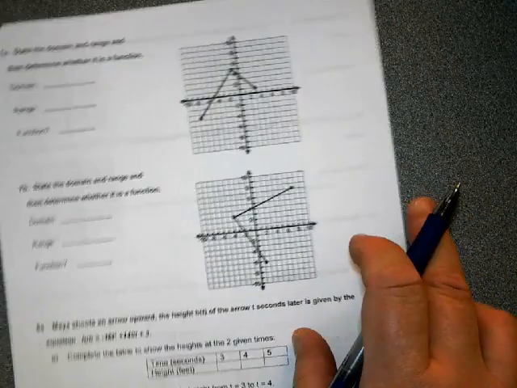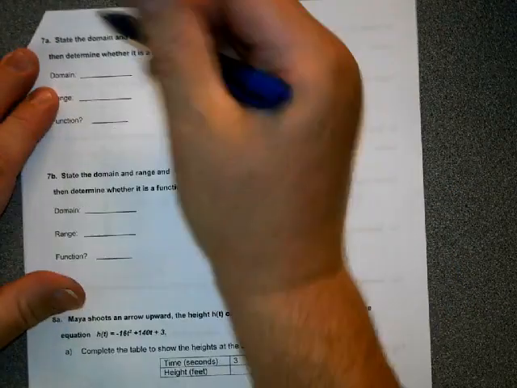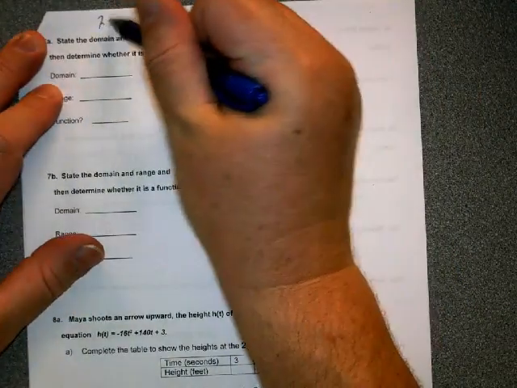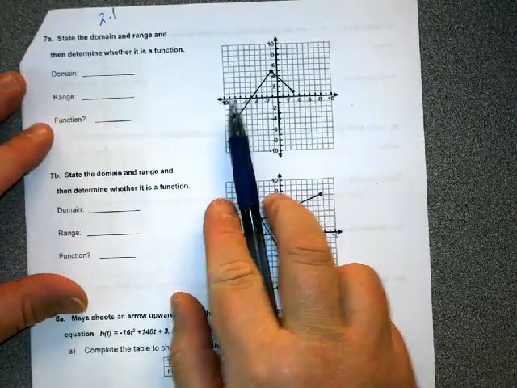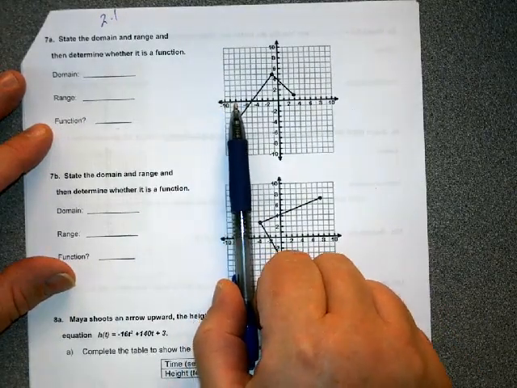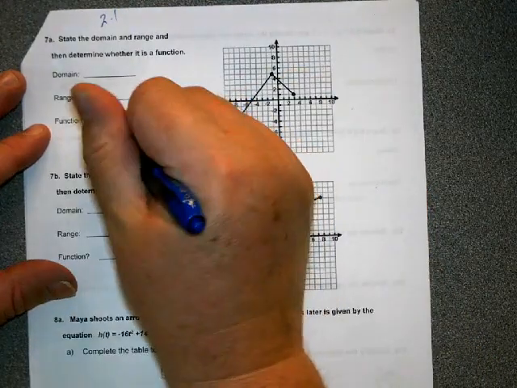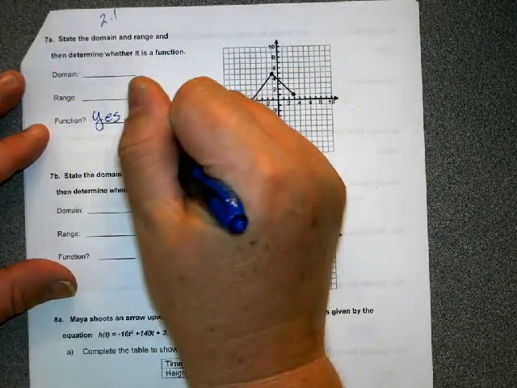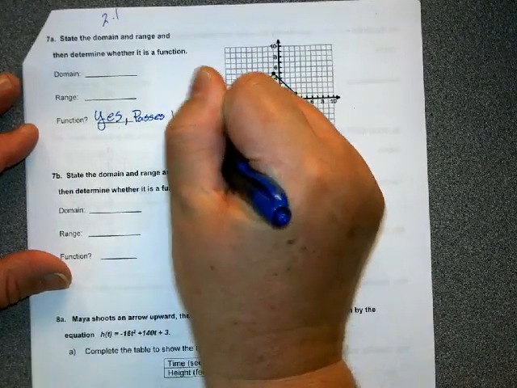Okay, this is 2.1. This was domain and range. Very easy when you have a graph. Is it a function? Just do the vertical line test, right? Crosses only at one point. Yes, it's a function. Passes vertical line test. Domain are my x values, right?